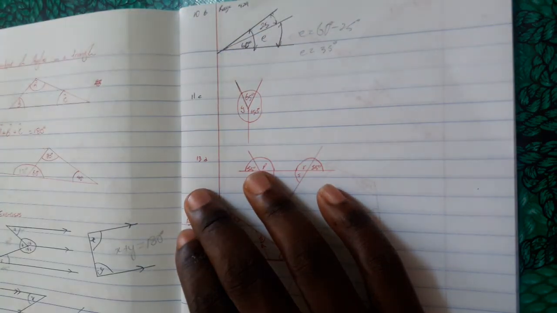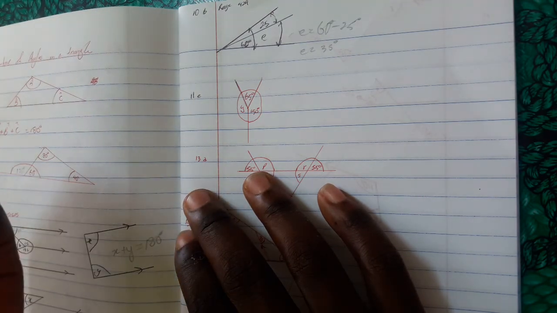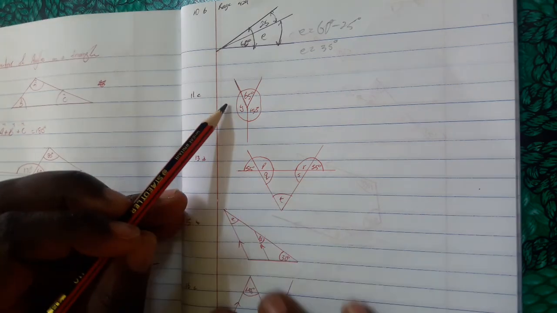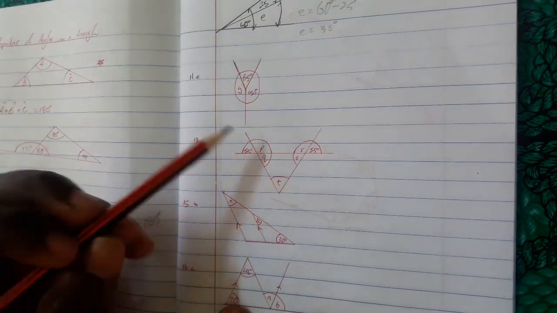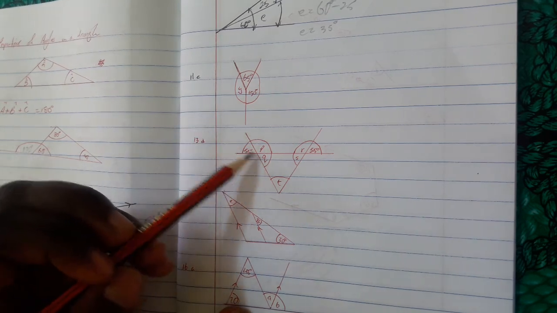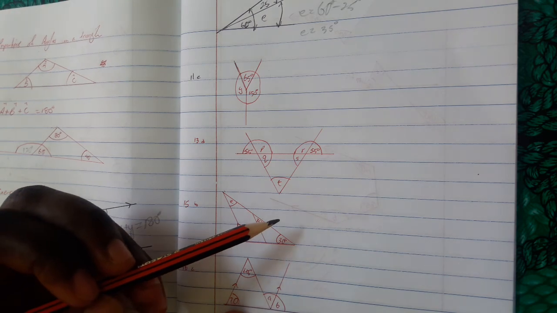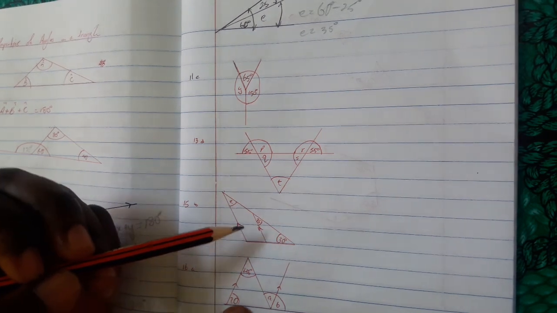And this is basically observing. You have to observe first to get the properties, to identify the property first, and then try to solve. I'm not going to do this one. You can do that one. This one you can do as well. Well, let me just tell you what you have to do. Vertically opposite angles are equal. You can identify that here.